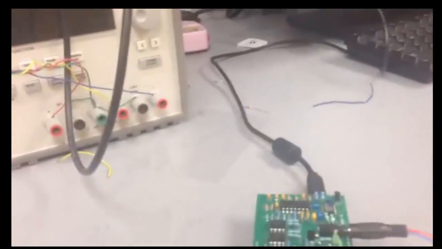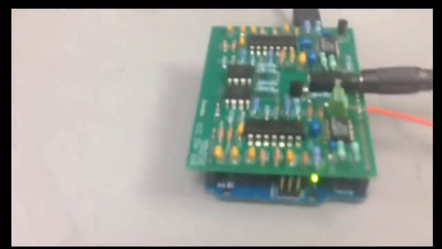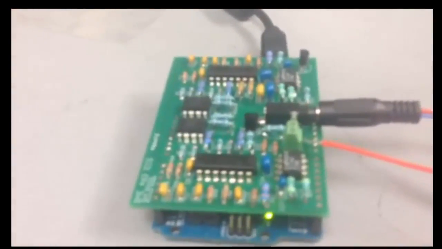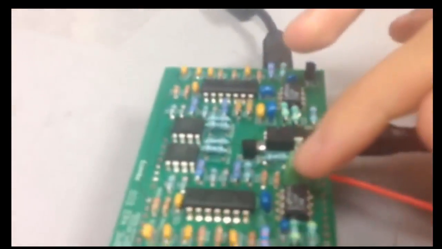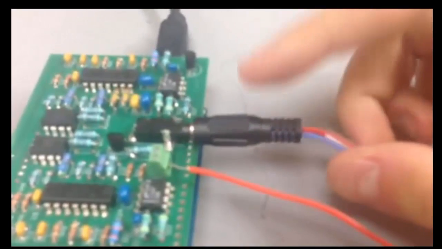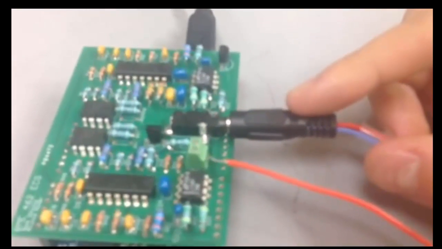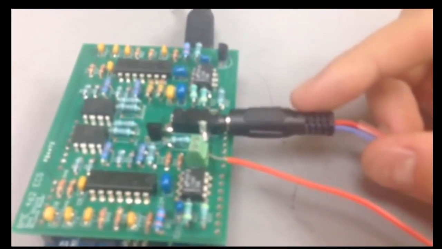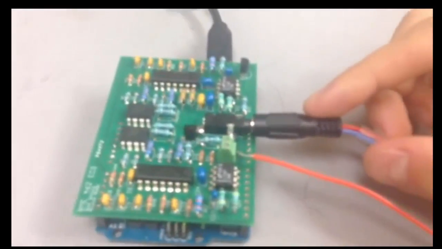Okay, so now we'll show you the setup to our ECG. Here is the ECG itself with the Arduino underneath. Right here we have the driven right leg input, and right here is the audio jack, which contains the 3 other electrodes which make lead 1 and lead 2.